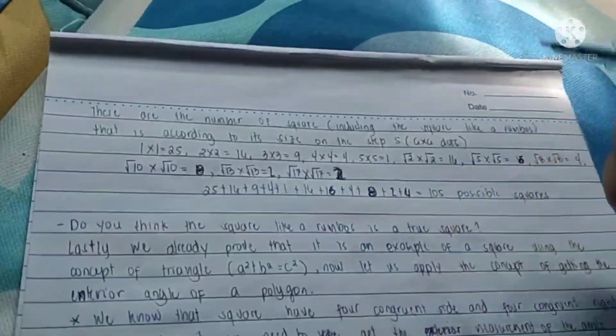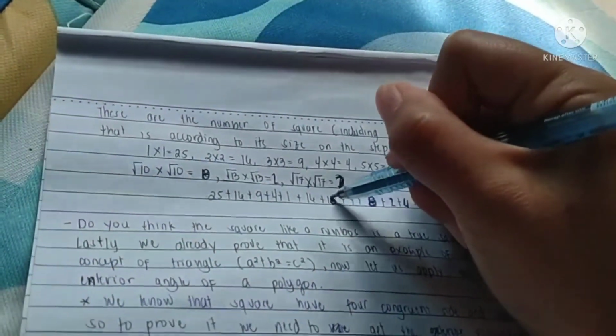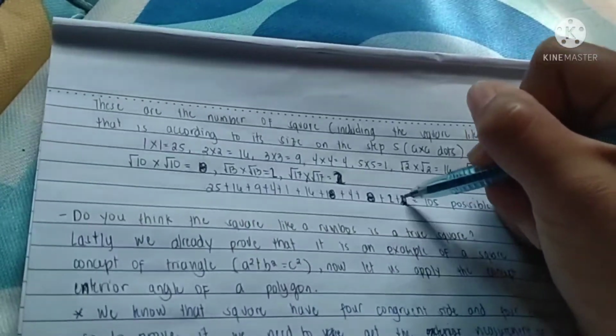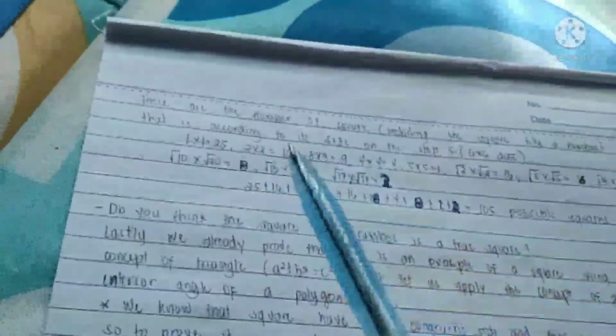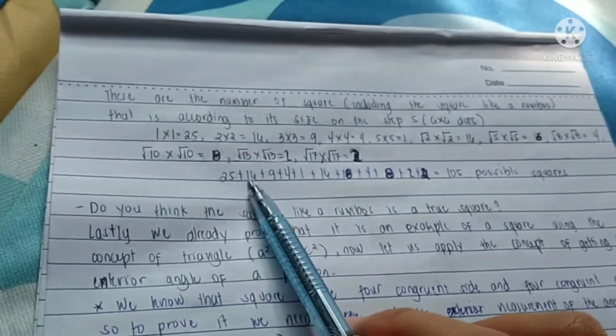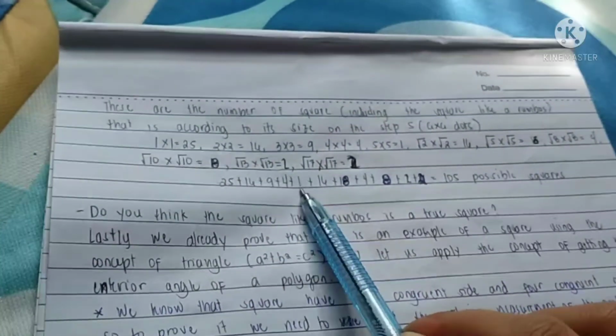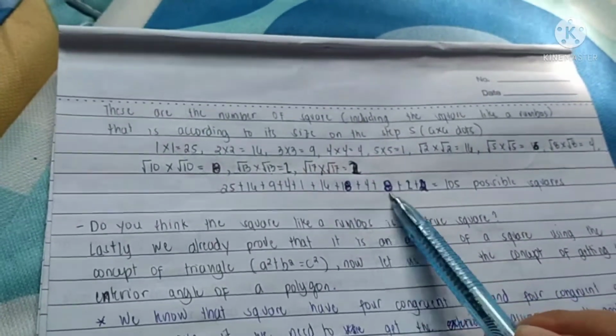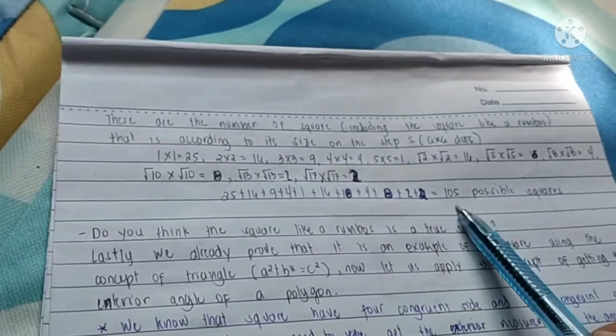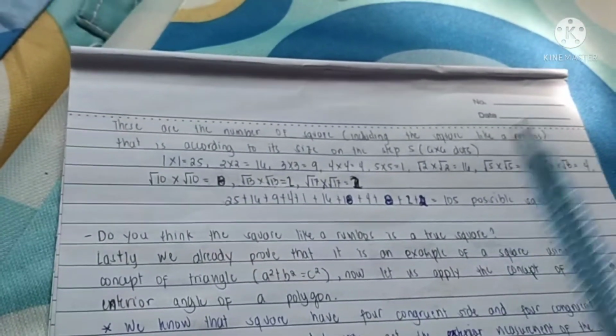2 po yun. So, ito na yung magiging result. 25 plus 16 plus 9 plus 4 plus 1 plus 16 plus 18 plus 4 plus 8 plus 2 plus 2 is equal to 105 possible squares.